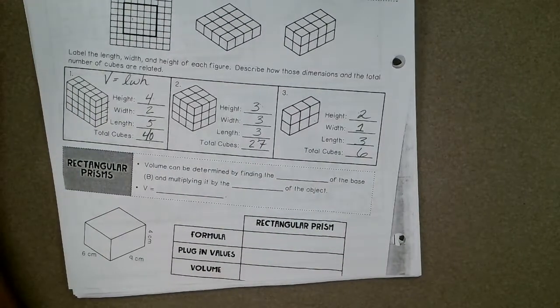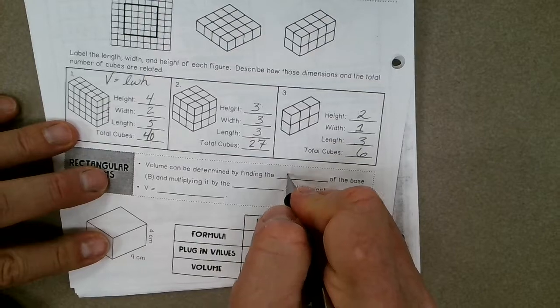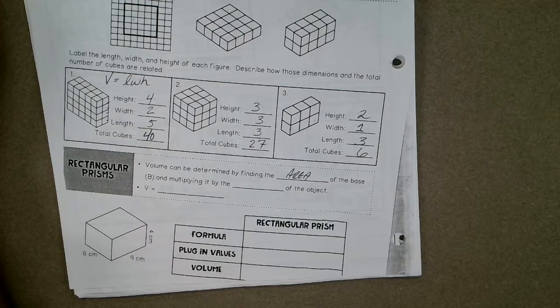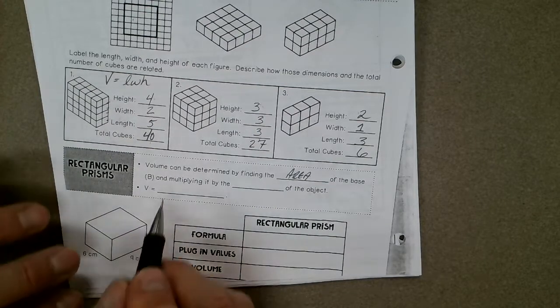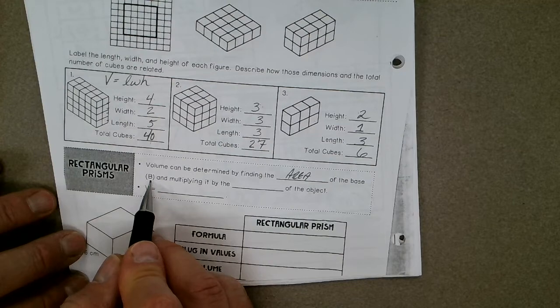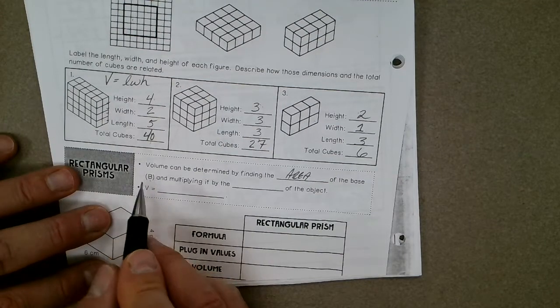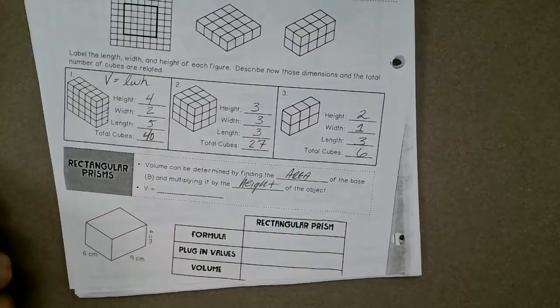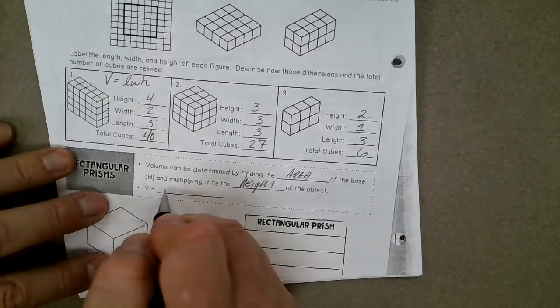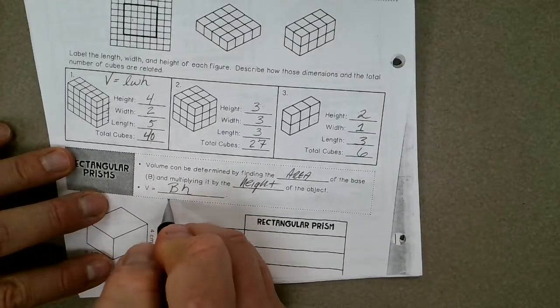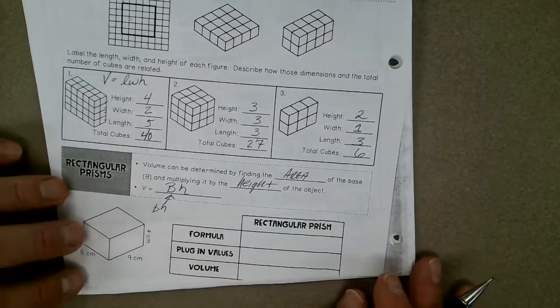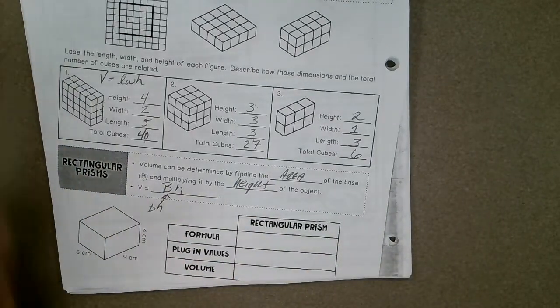Volume can be determined by finding the area of the base, B. Okay, and we're going to count that as a capital B. And multiplying that by the height of the object. So volume equals capital B times H, and that B, it's a capital, is really base times height. So let's see how this works. I'll show you looking at this cube right here.